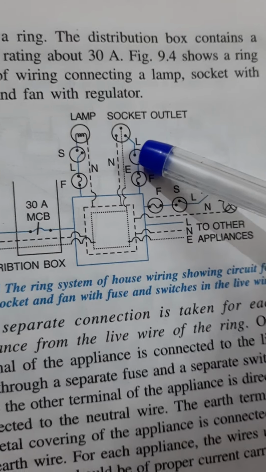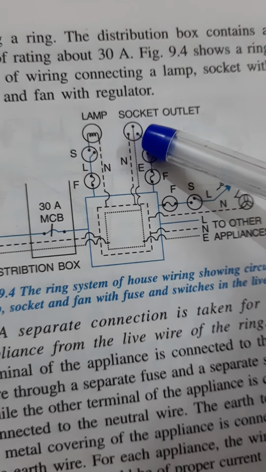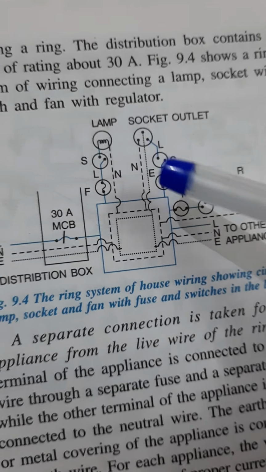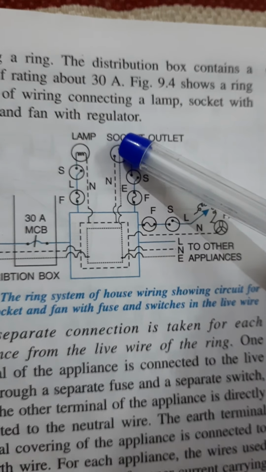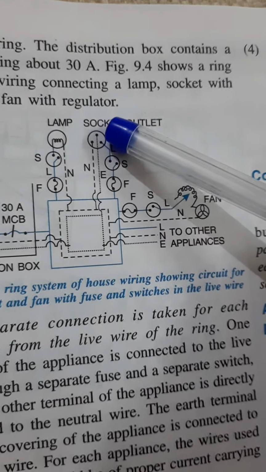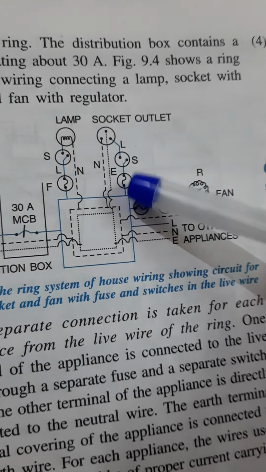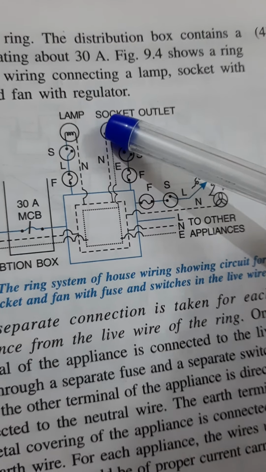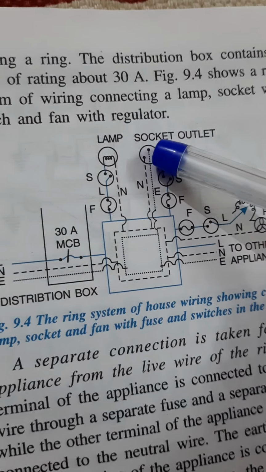Same with the 3-pin plug, that is the 3-pin socket. In the socket, the topmost is earth, the left hand side is neutral, and the right hand side is live. If you see here, the live wire is not directly connected to this 3-pin socket. Firstly it connects in the same way to the fuse, then the switch, then to the socket. There will be two checks. First one by the fuse, second the switch, then connected to the socket. Whereas the neutral wire is directly connected to that point, and the earth wire is also always connected directly to the topmost pin.